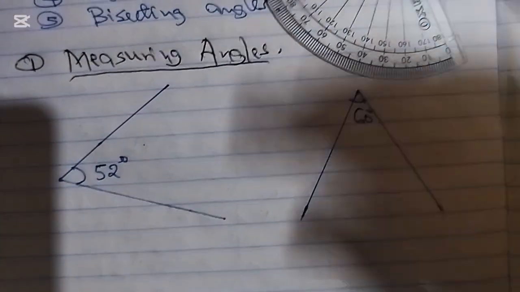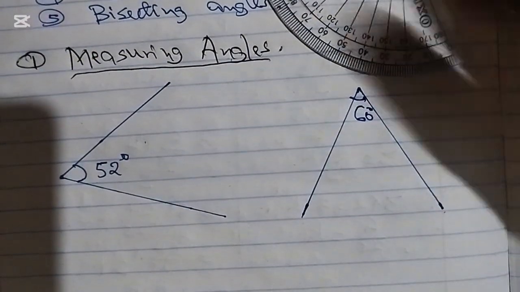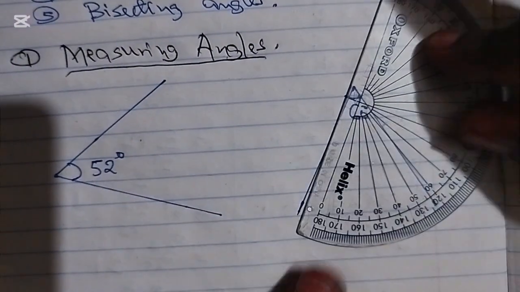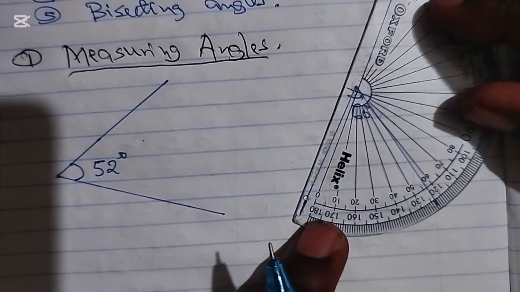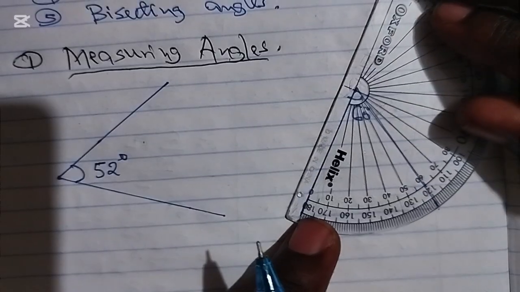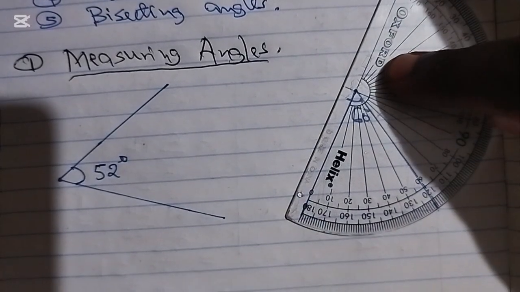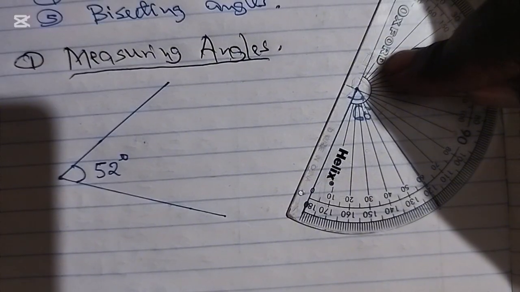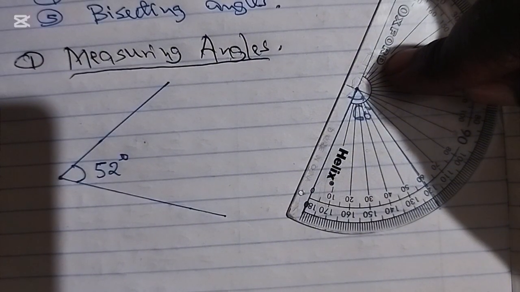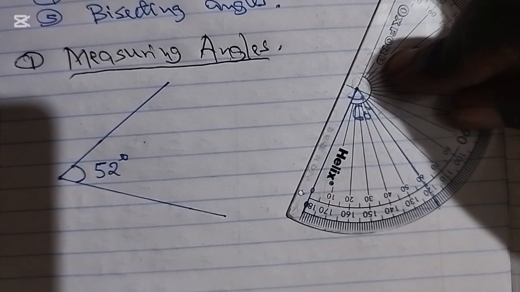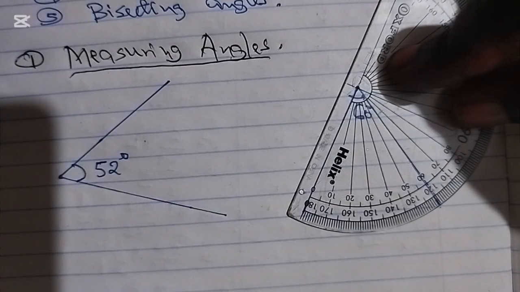If I did not want to position my protractor that way, I could have positioned it this way. I want you to be very keen. They have different variations. I can position my protractor this way, or I can position my protractor that way.